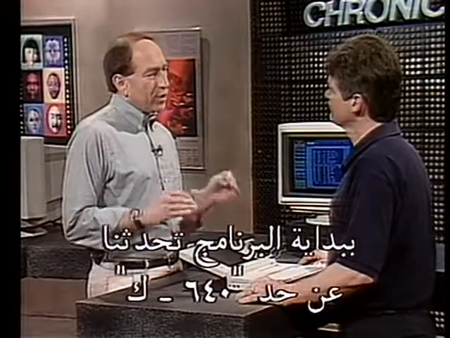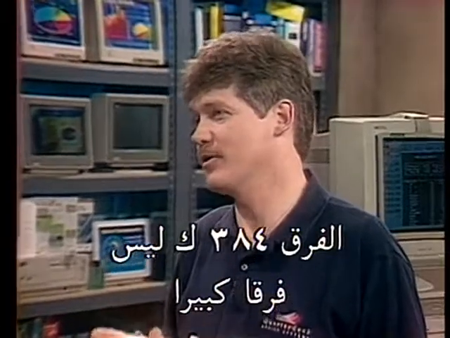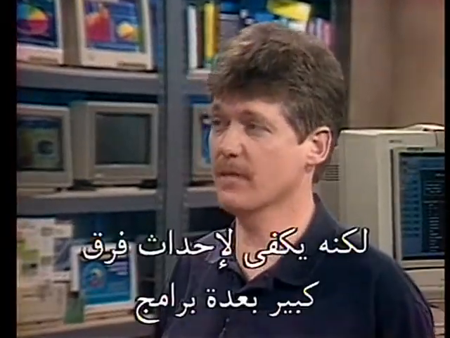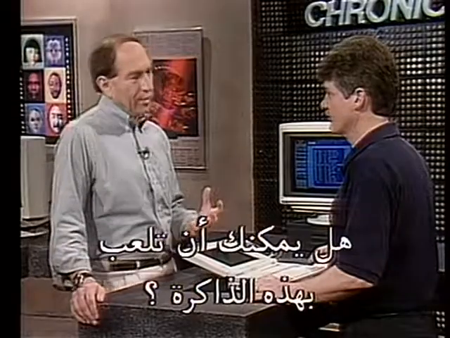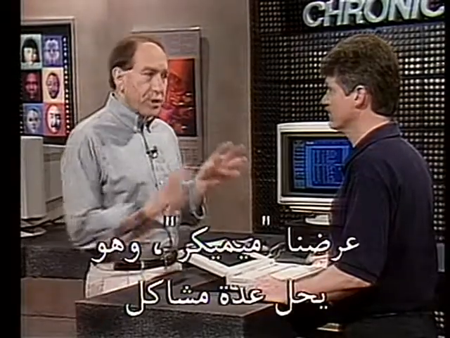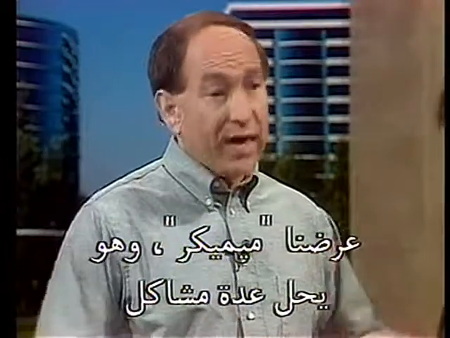Let's try to clarify a couple of things. Early in the program, we talked about that 640K limit. The fact of the matter is, it's a 1 meg limit, isn't it? That's right. DOS machines are actually limited to 1024K or 1 megabyte. That 384K difference isn't a lot, but it's enough to make a big difference to lots of programs. So you can play with that memory too? Absolutely.